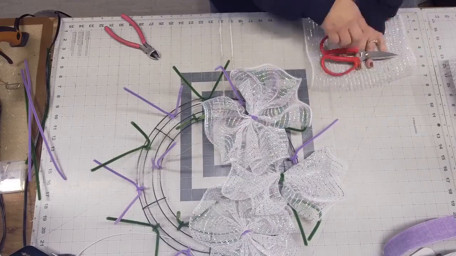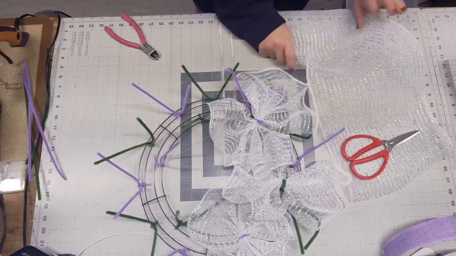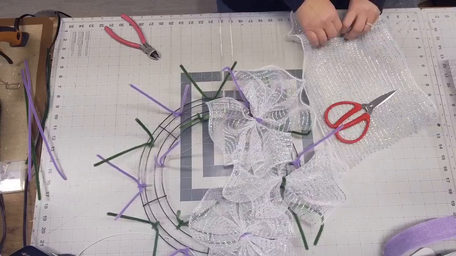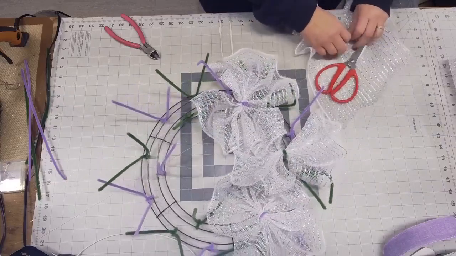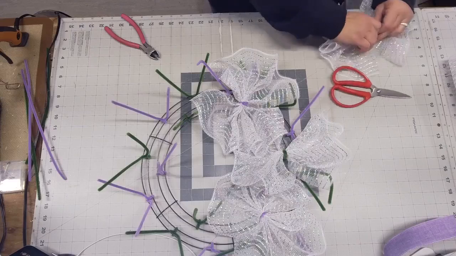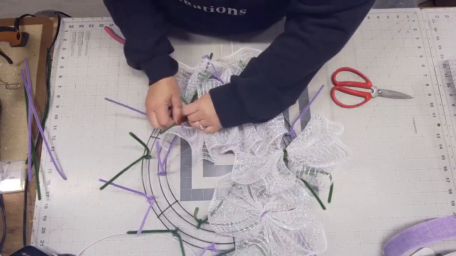As you can see, what I'm doing here with my scissors is keeping it flat, which is what our Deco mesh is doing by, number one, being gathered and laid in against the curl, like so, just right inside there.